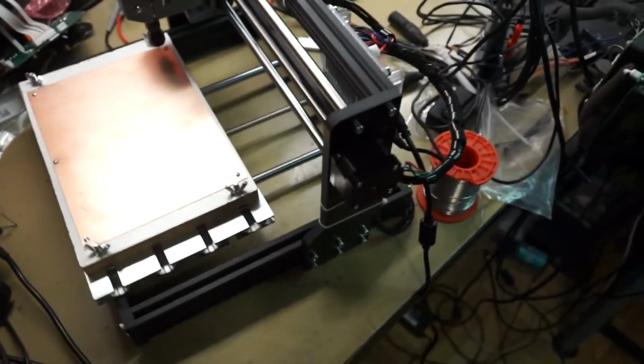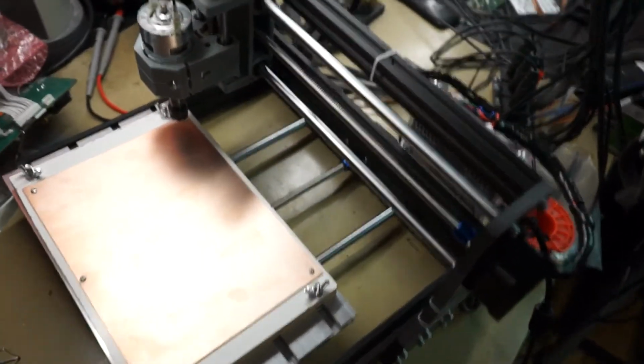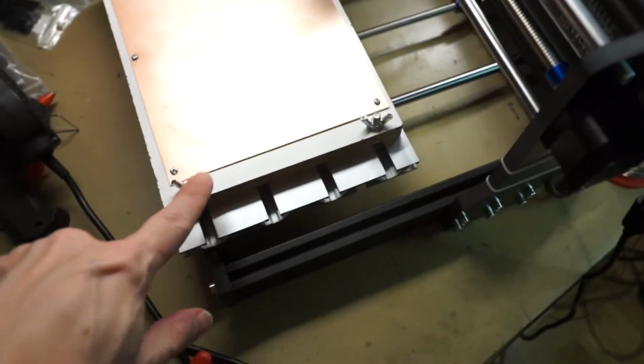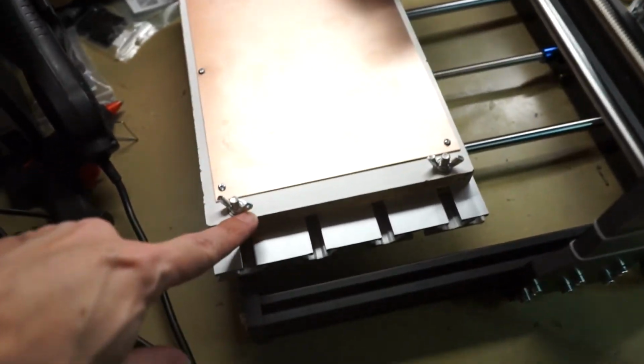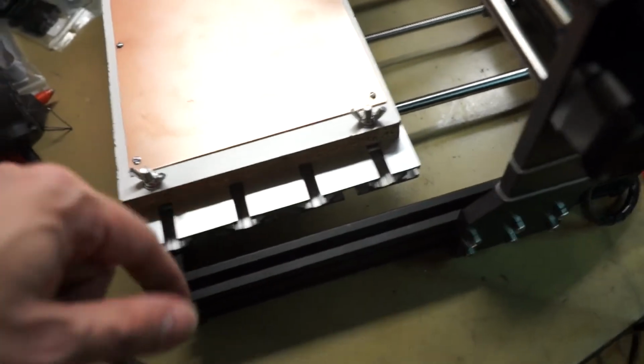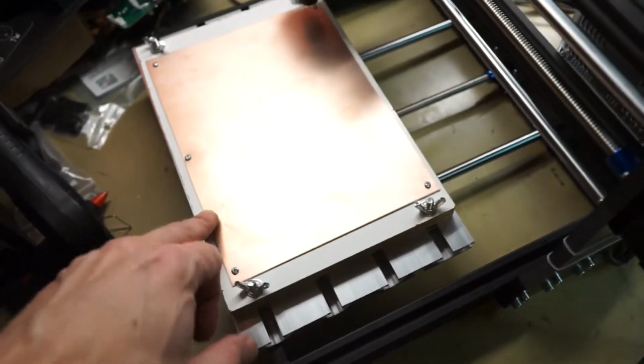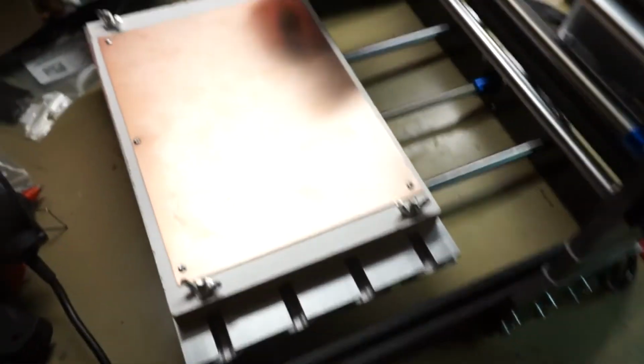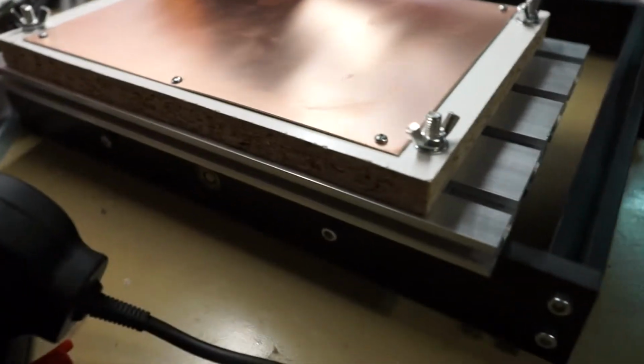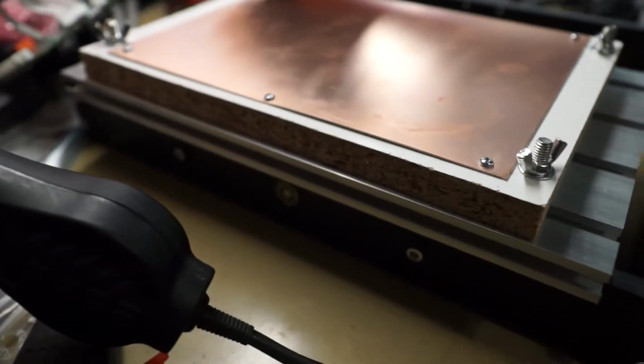Alright, update. I'm getting ready to cut my first board. I took a little sacrificial piece of wood, which is screwed down to the main board, and I screwed the board down to the sacrificial bit. And you will see it's not flat there. You can clearly see it's coming up and down.